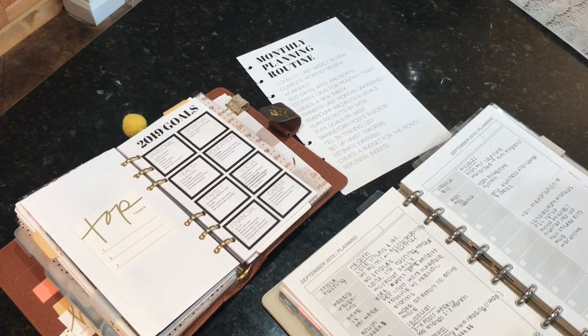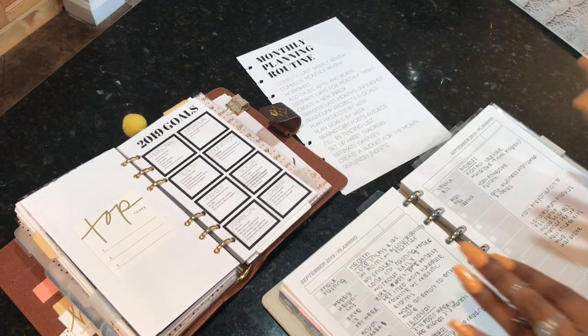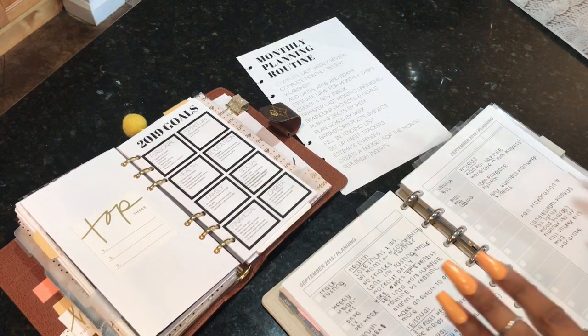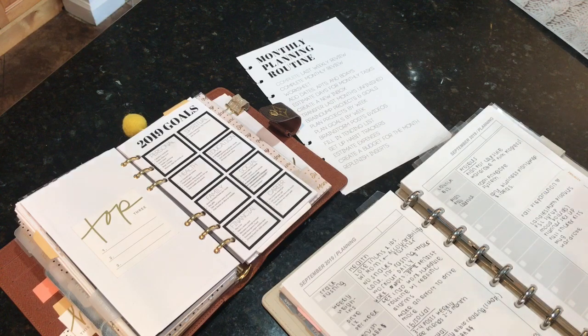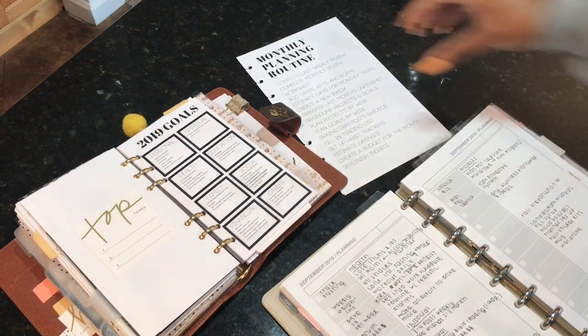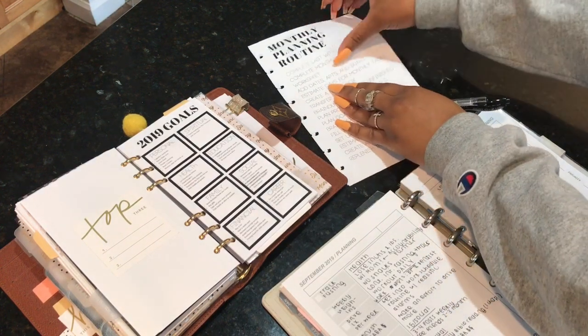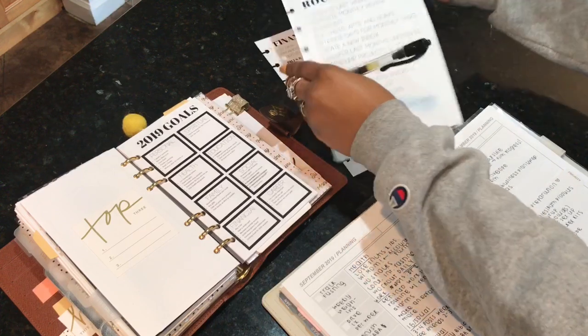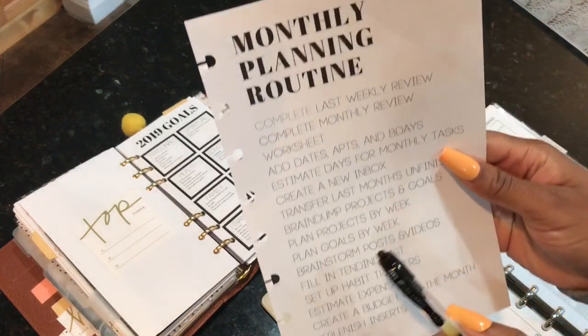Where did I leave off? I finished writing in my September goals and projects. Oh, so then the next step is going to be to plan them by week.